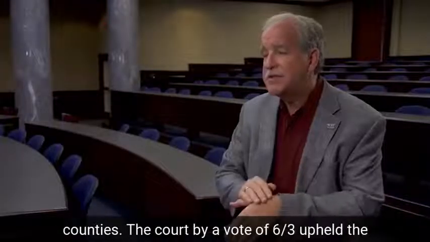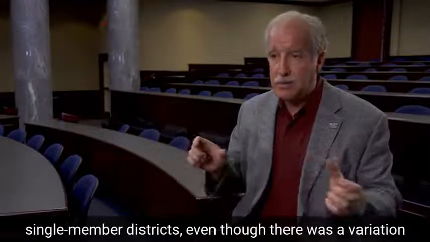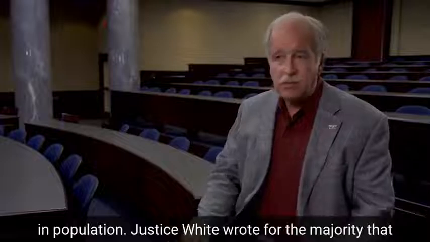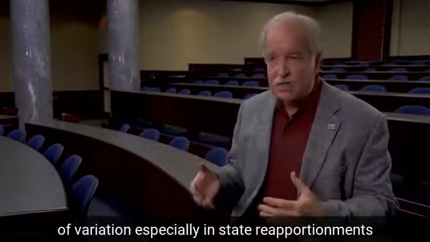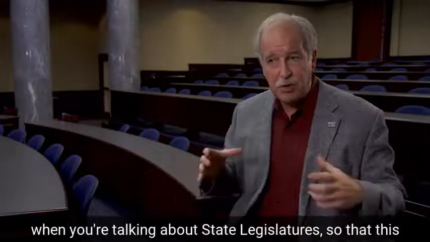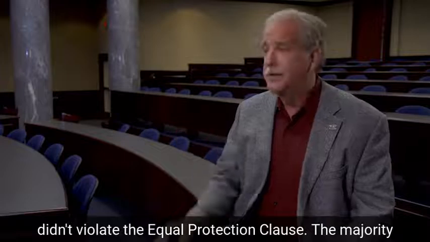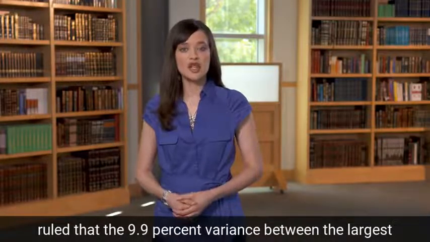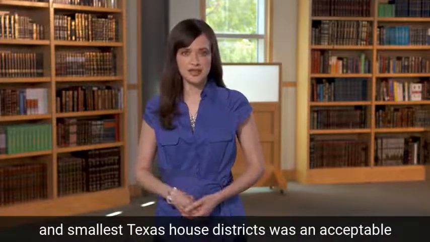The court, by a vote of 6-3, upheld the single-member districts, even though there was a variation in population. Justice White wrote for the majority that there is going to be naturally some kind of variation, especially in state reapportionments when you're talking about state legislatures, so that this didn't violate the Equal Protection Clause. The majority ruled that the 9.9% variance between the largest and smallest Texas House districts was an acceptable variance.